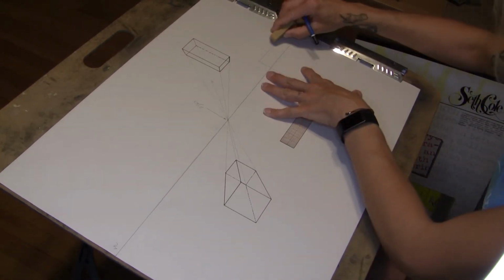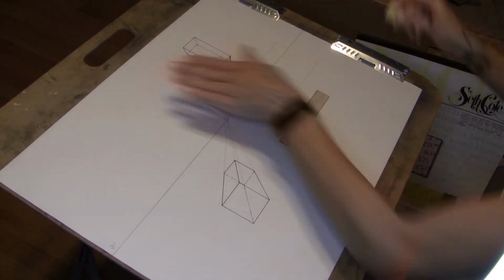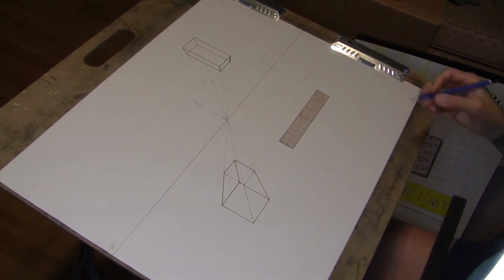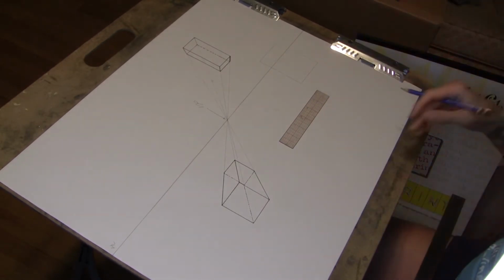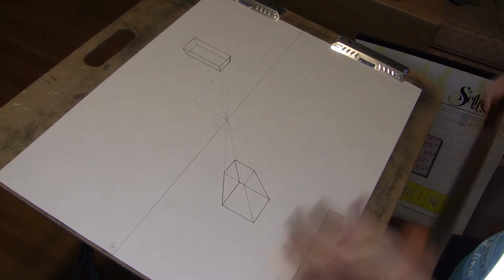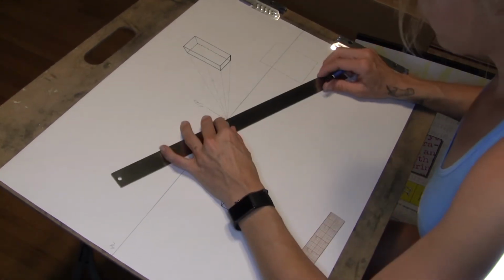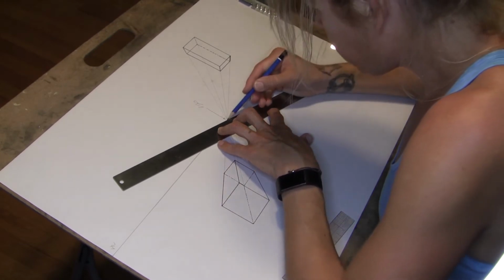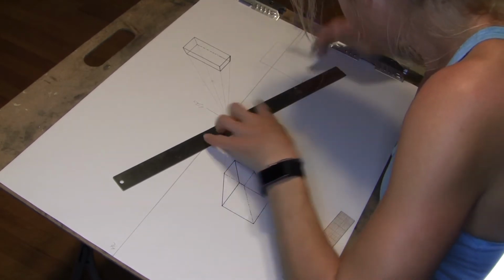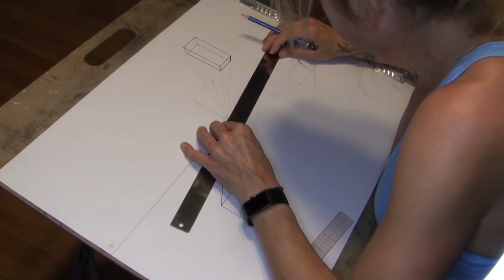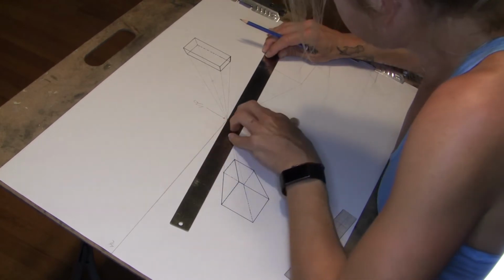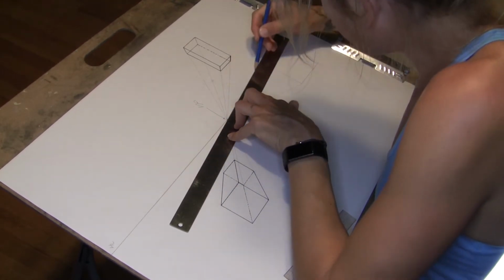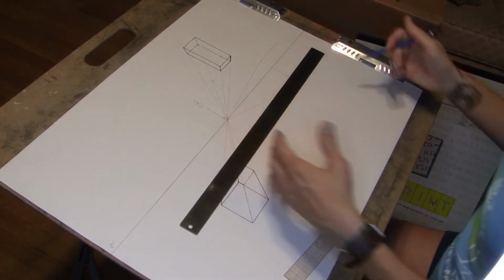Please, if you do run into an overreach on your corners, or you have a line that goes off and it shouldn't be there, then that's something that you would want to use your eraser for. So draw the shape. Connect to the corners. It doesn't matter where I place my shape on the format.